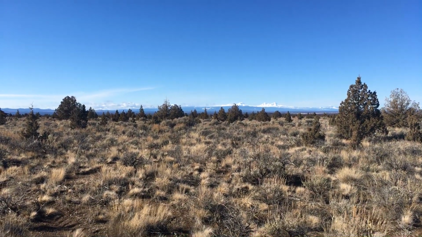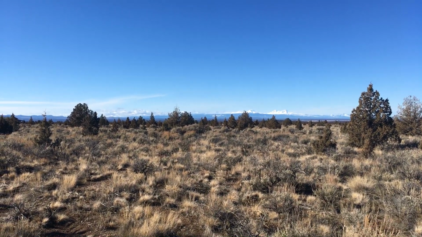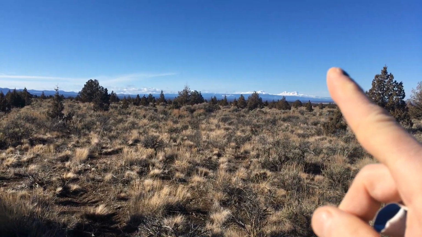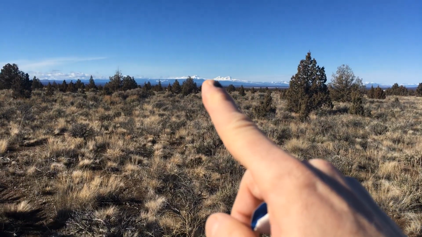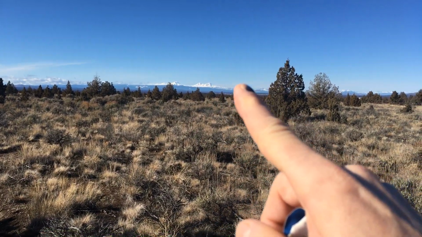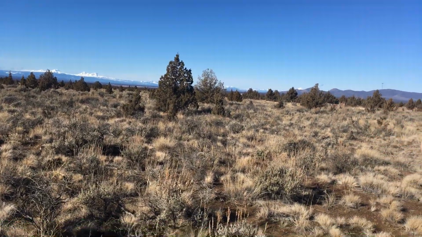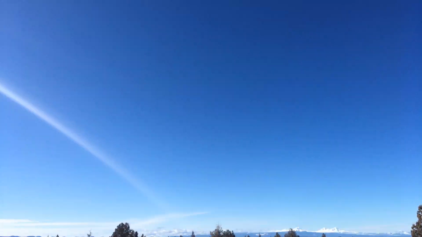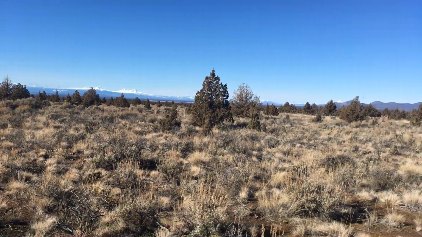Kind of see it. That's the $1 million view. Oh man, I can't see them on the screen. 1, 2, 3, 4, 5, 6, 7, 8, 9. Right? 9 Cascade Mountains from right here.